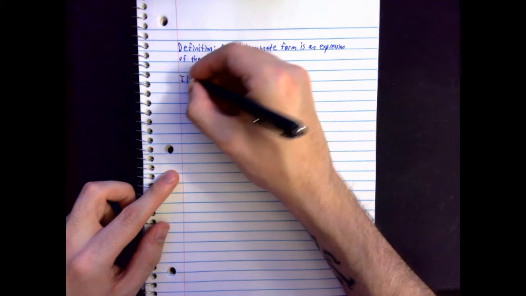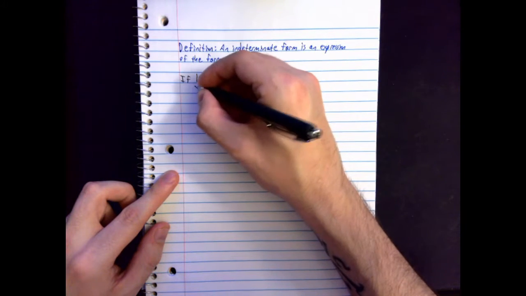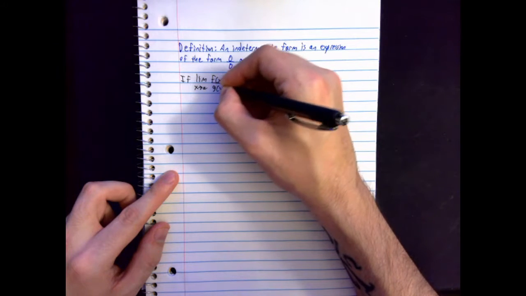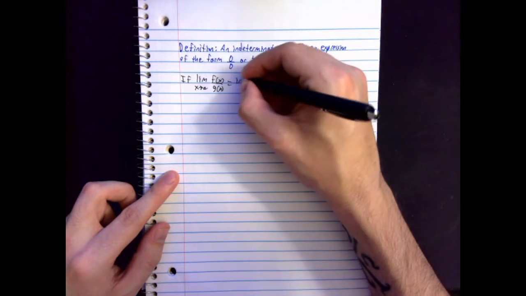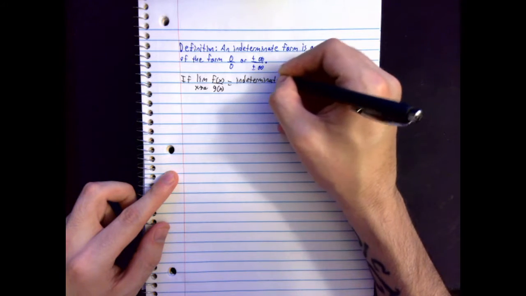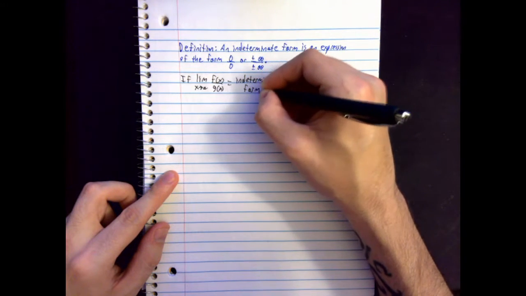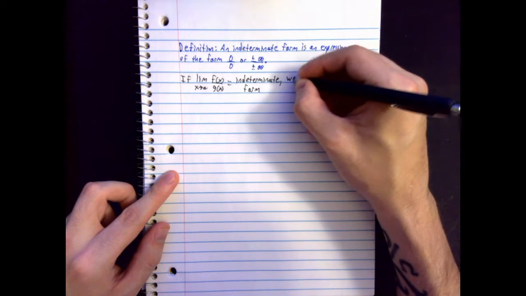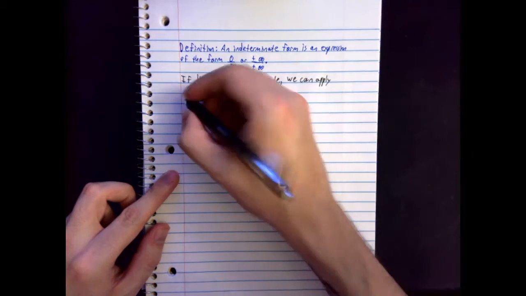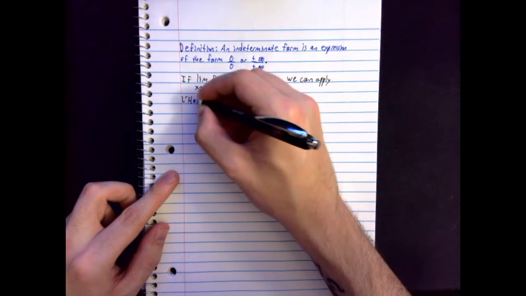So if the limit as x approaches a of f of x over g of x is equal to an indeterminate form, we can apply L'Hopital's rule.